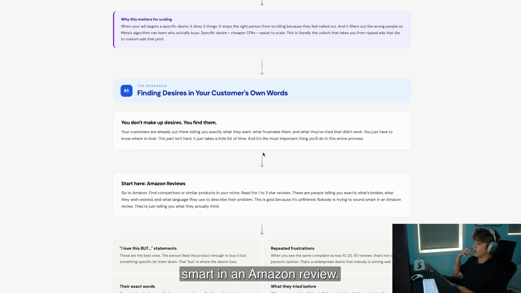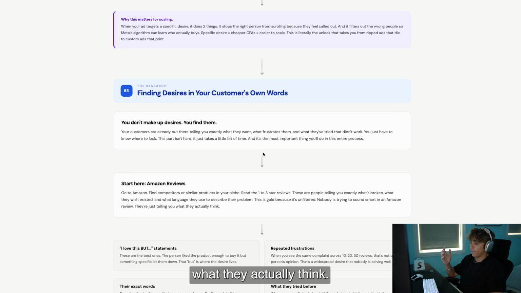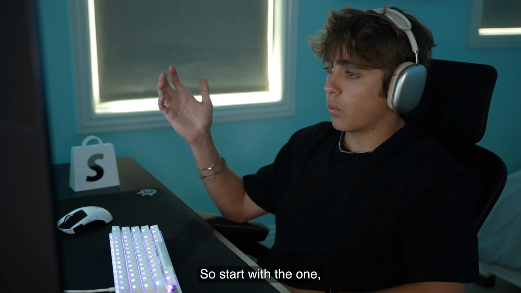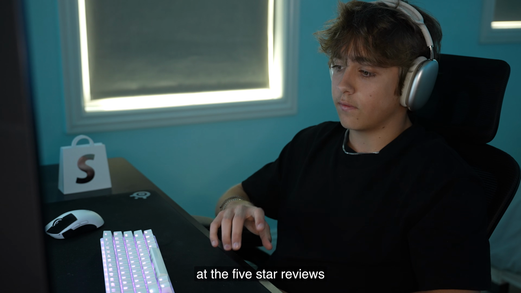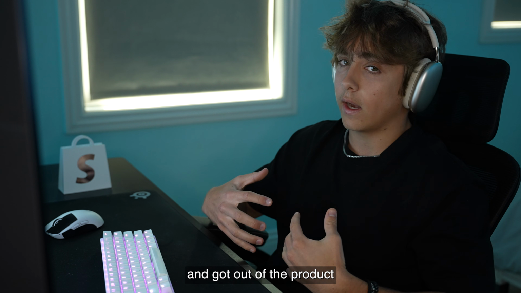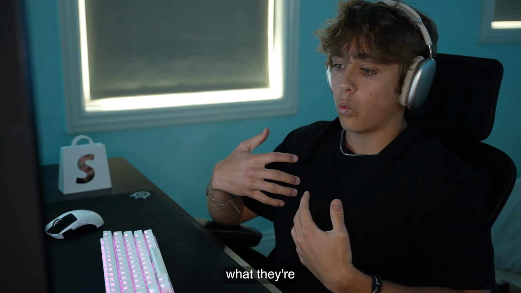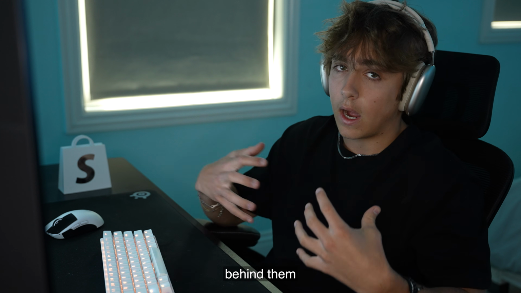Nobody is trying to sound smart in an Amazon review. They're just telling you what they actually think. So start with the 1 to 3 star reviews. You can also look at the 5-star reviews and look at what they actually want and got out of the product and understand what they bought the product for. Again, to understand the core desire behind them buying the product.